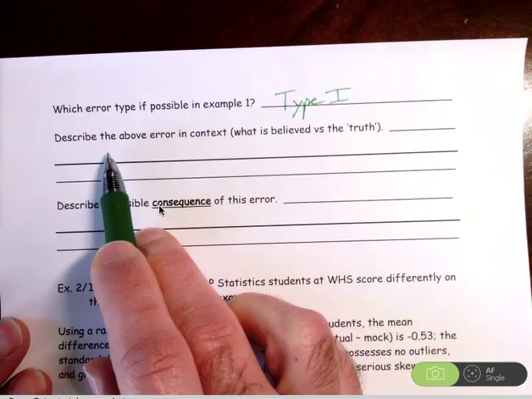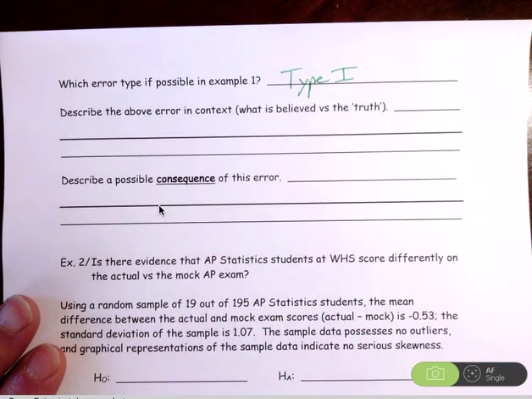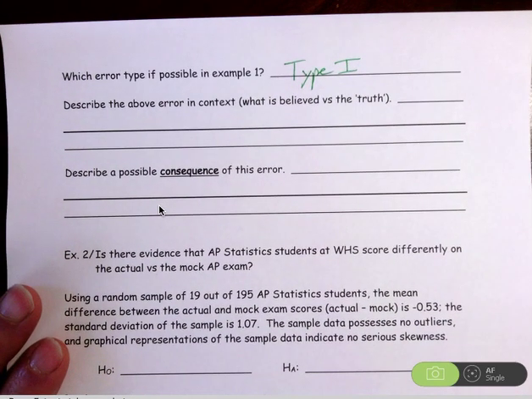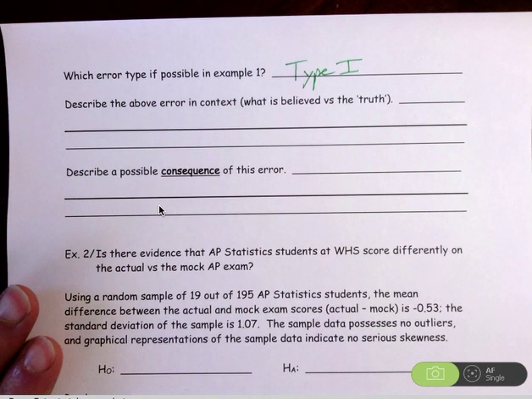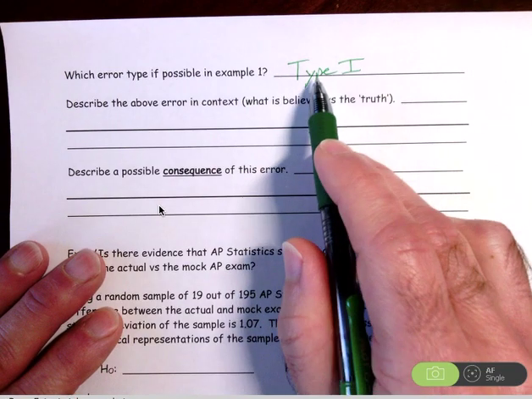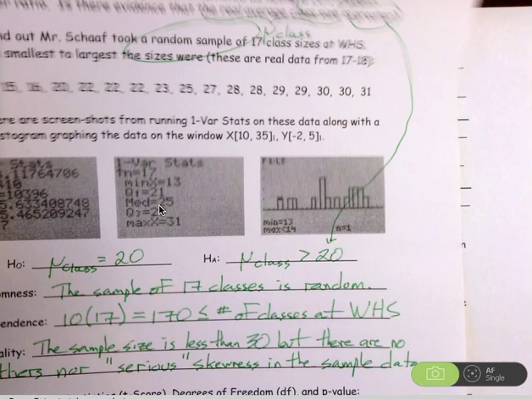So describe the above error in context. So we don't know if we have made a type 1 error or not. But if we have made a type 1 error, let's describe what this means about what we believe. So remember, a type 1 error means that we have rejected the null hypothesis.